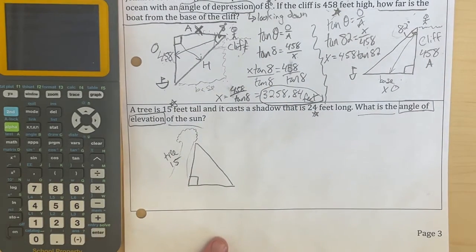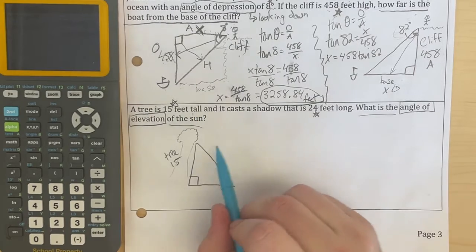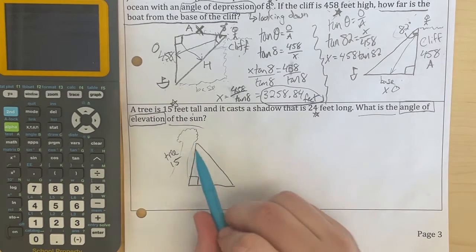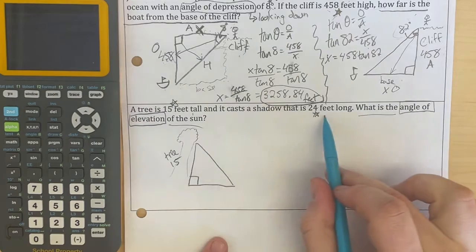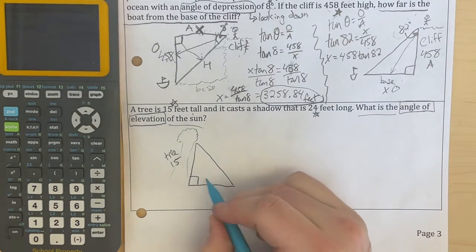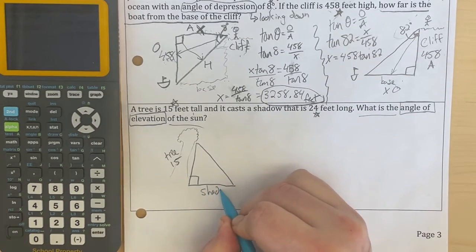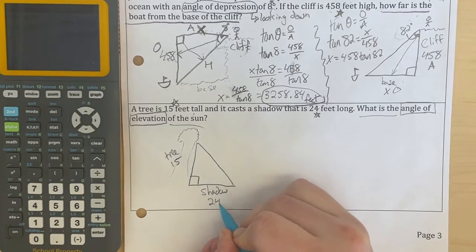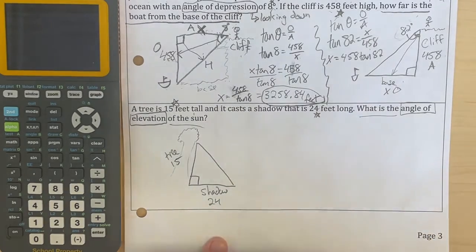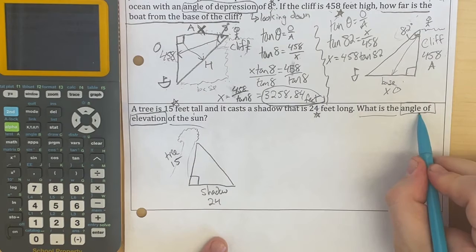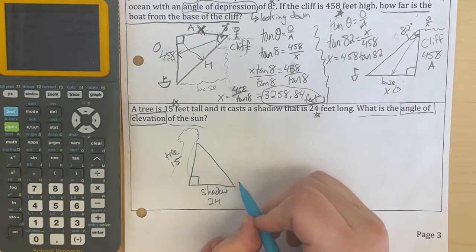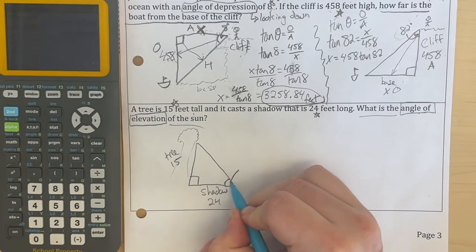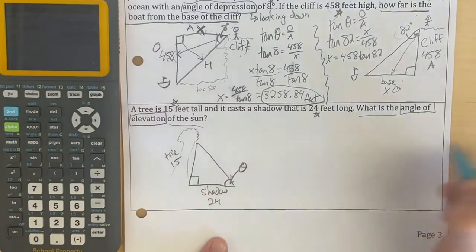Where is that shadow going to be? Well, even though it's casting that shadow like this, when we're thinking logically, that shadow has to be on the ground. So the shadow is going to be on the ground, which is 24 feet. And if you're thinking about it, our angle of elevation, again, that has to be looking up. So we'd say this is going to be our angle theta.